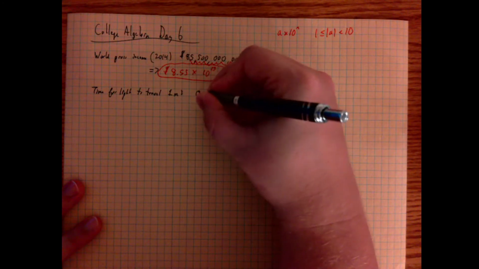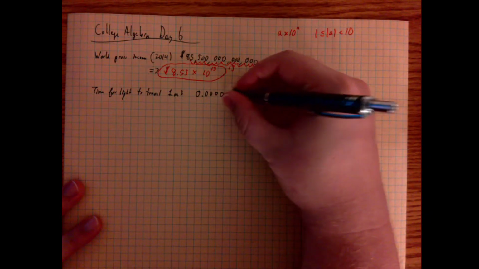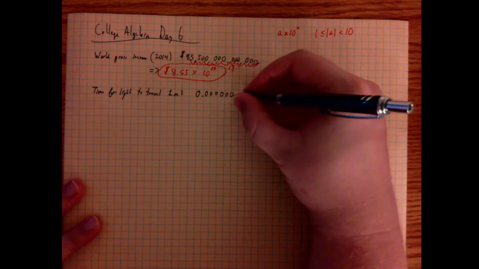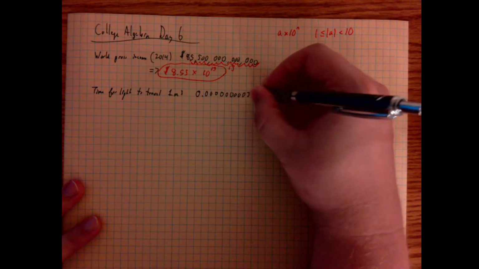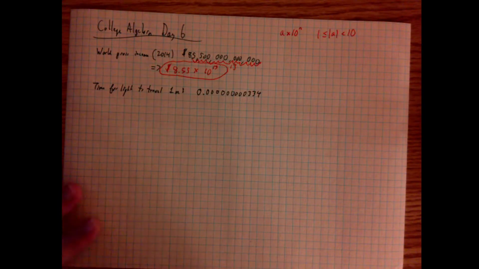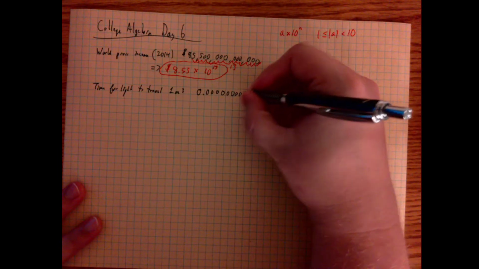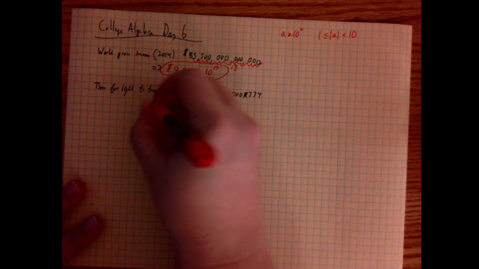So this number is 0.00000000334. Double check. Oops, I have 1 extra 0. Okay. So now we're going to convert this number into scientific notation.